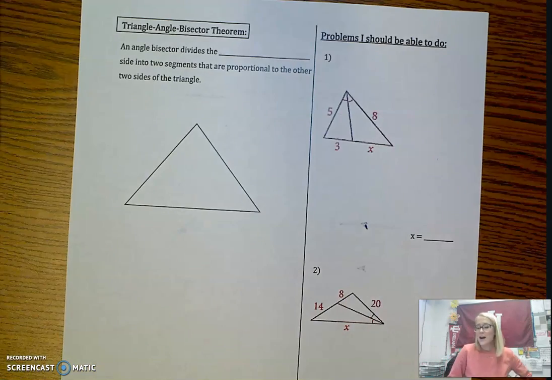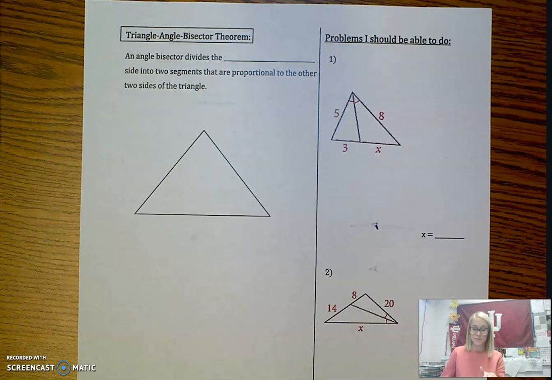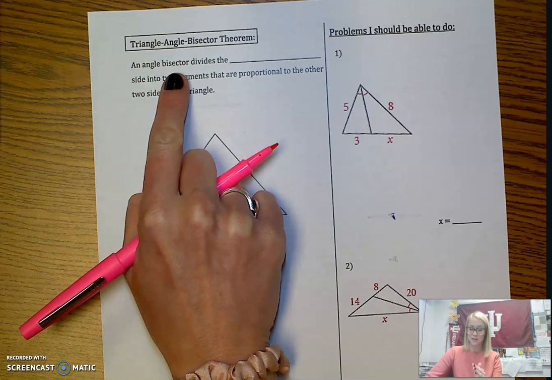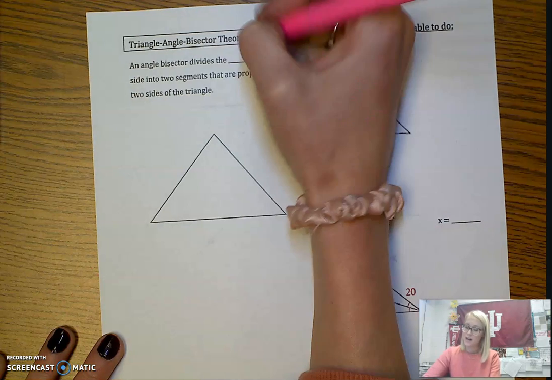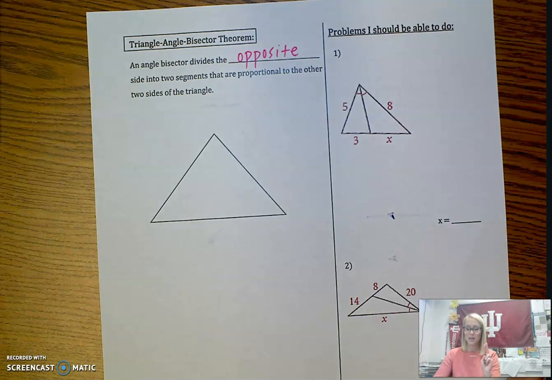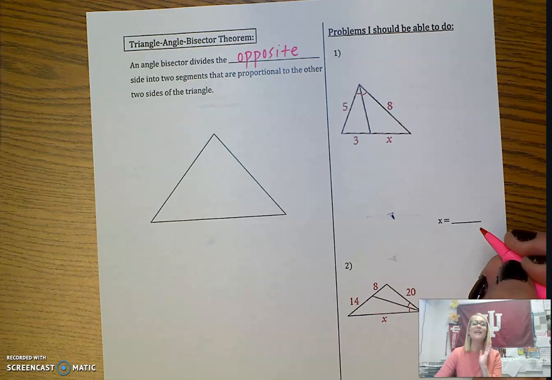All right, on the back, last theorem. It's called the triangle angle bisector theorem. So this guy says, and again, we've got a picture and I'll draw on the part they're talking about, but it basically says that if an angle bisector divides the opposite side into two segments that are proportional to the other two sides of the triangle. So an angle bisector divides the opposite side into two segments that are proportional to the other two sides of the triangle.